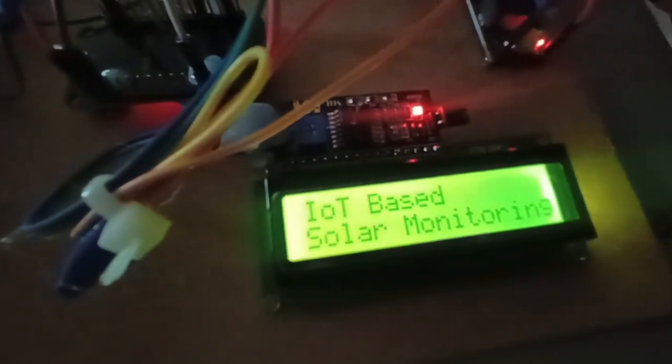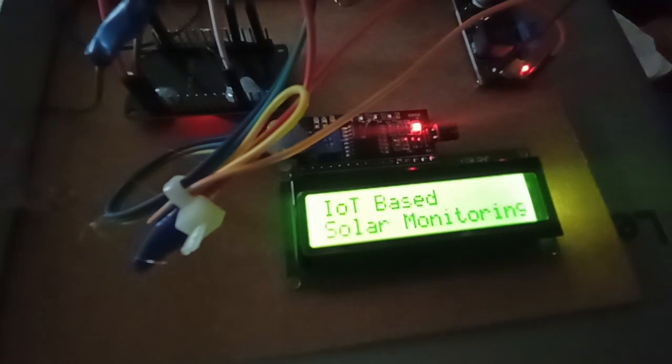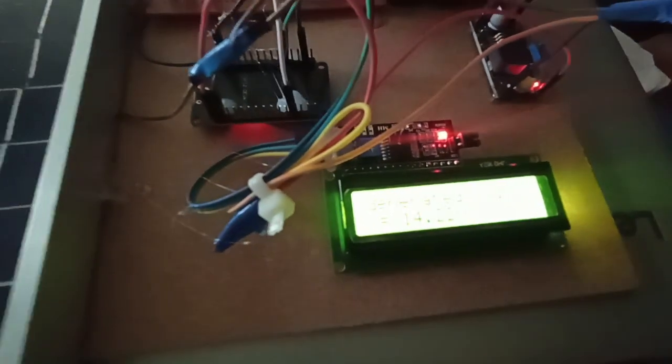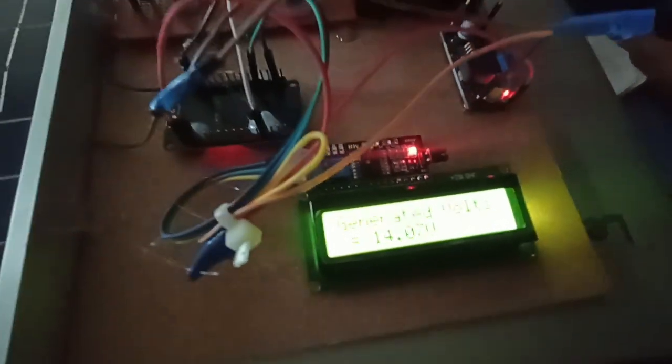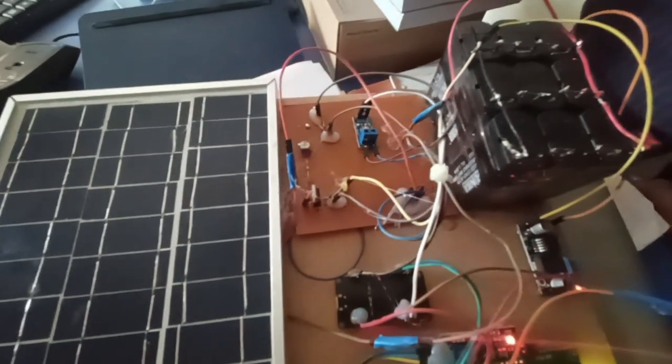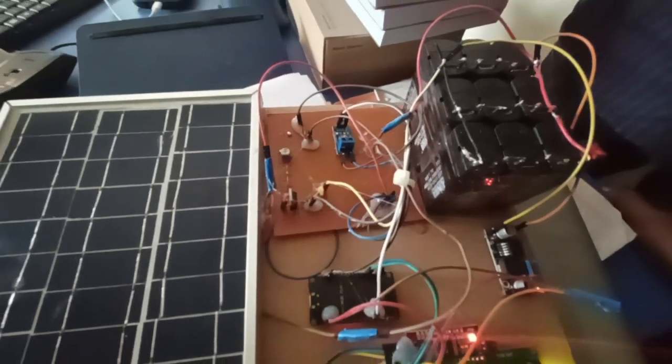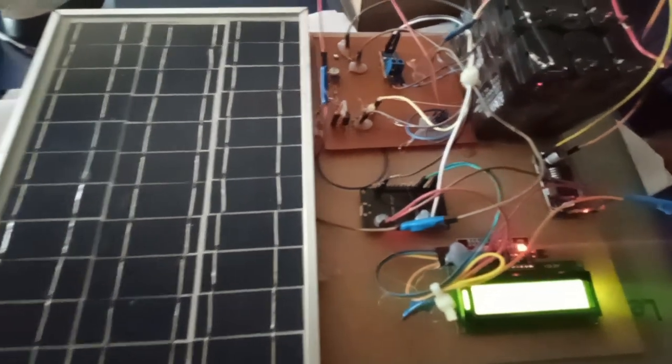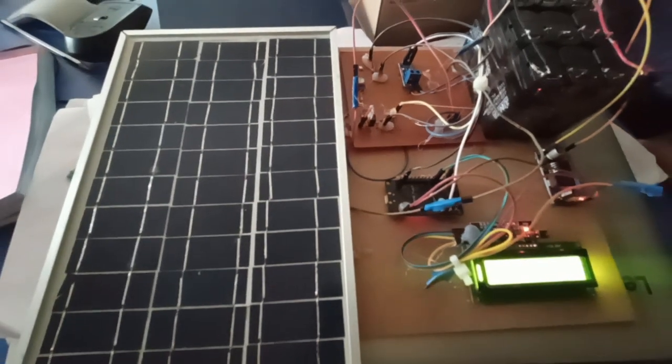I switched on the power supply, IoT based solar monitoring. The generated voltage is 14.22, and it is given to charge the batteries. So we have to check whether it is uploading to the database. Here the values are being sent to the Firebase at every instant.